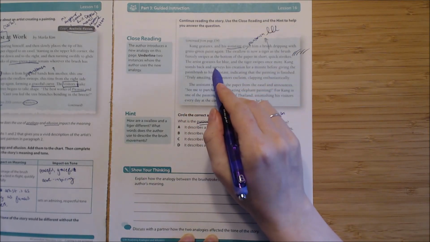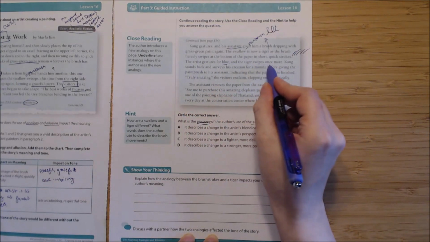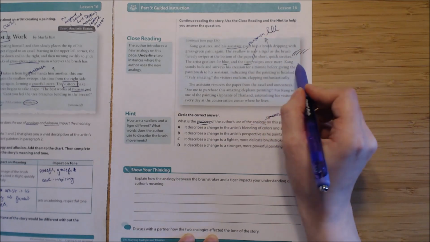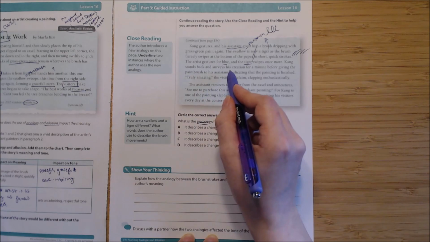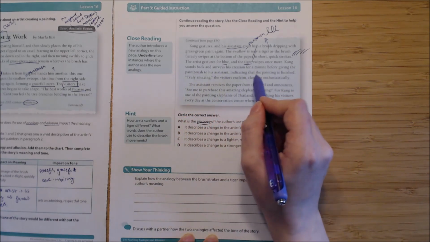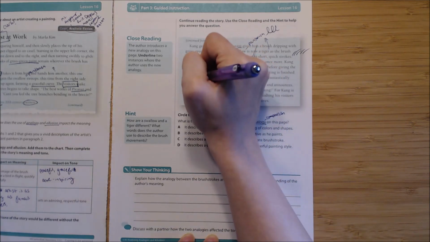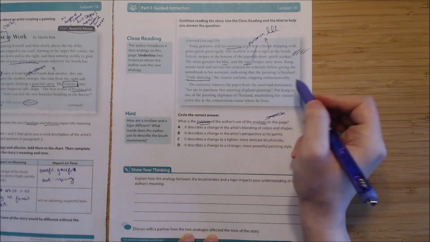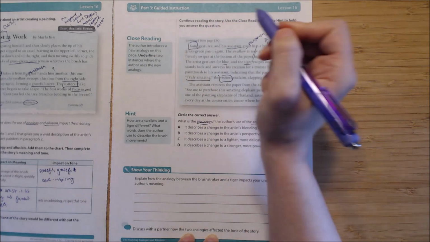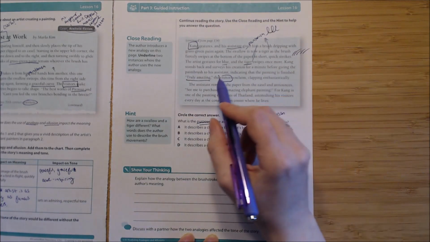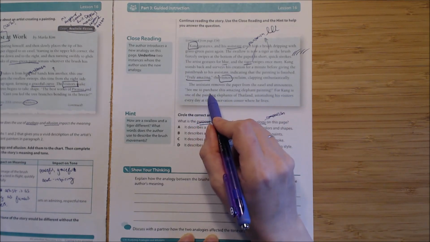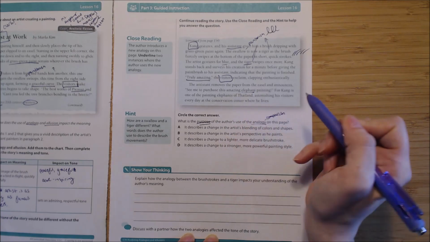The artist gestures for blue, and the tiger swipes once more. Again, still a paintbrush. King stands back and surveys his creation for a minute before giving the paintbrush to his assistant, indicating that the painting is finished. Truly amazing, the visitors exclaim, clapping enthusiastically. Again, who are these visitors? Who is this artist that can't grab his own paintbrushes? The assistant removes the paper from the easel and announces, "See me to purchase this amazing elephant painting."